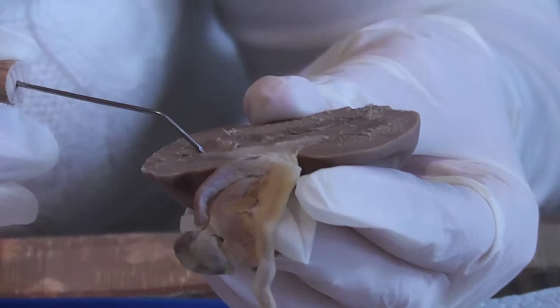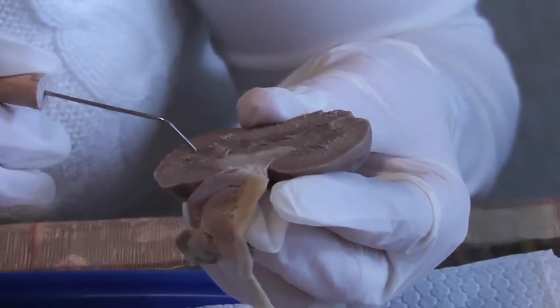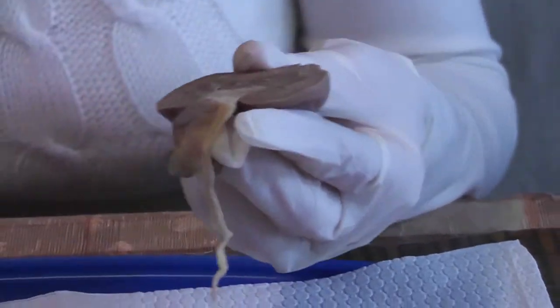Now this darker portion over here is called the medulla, and this is where the renal pyramids are located. It's hard to tell on this little kidney, because this one is really small, but the renal pyramids are actually these cone-shaped, darker brown structures.